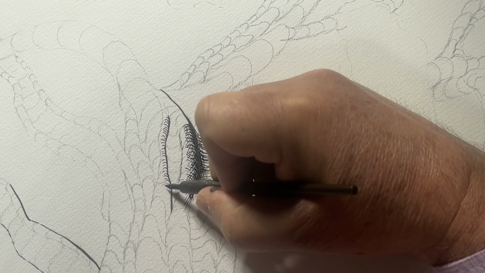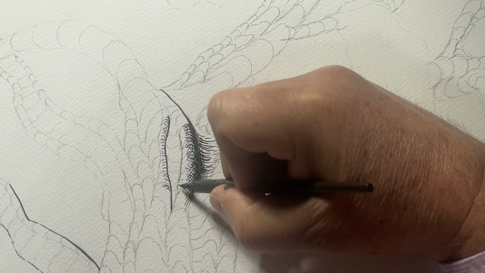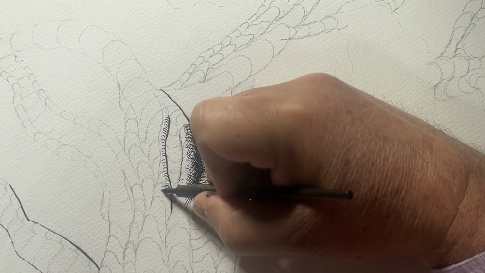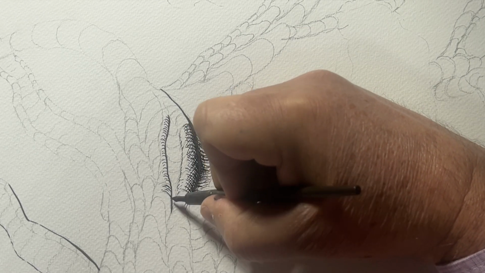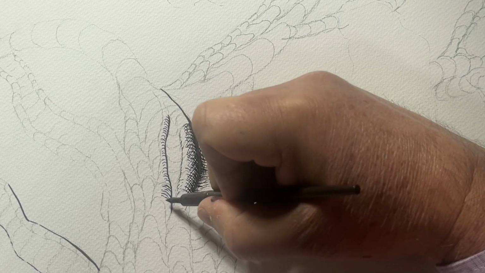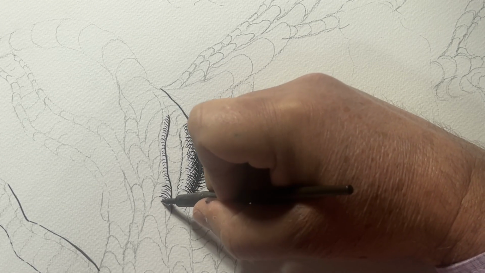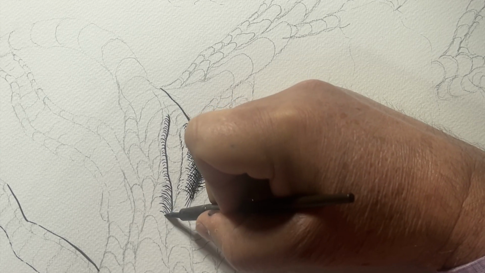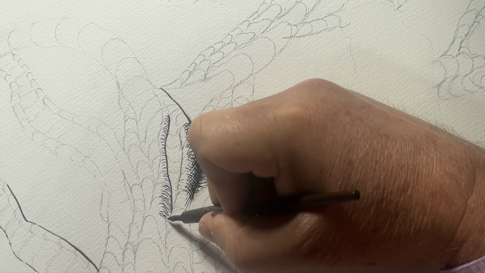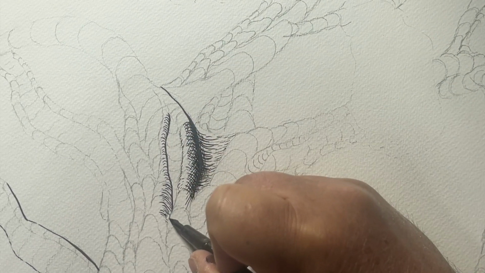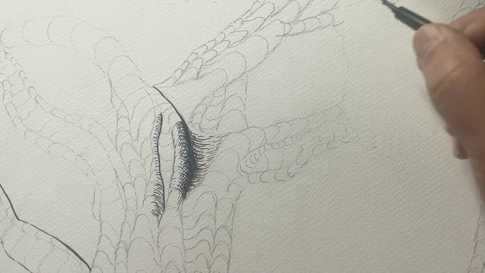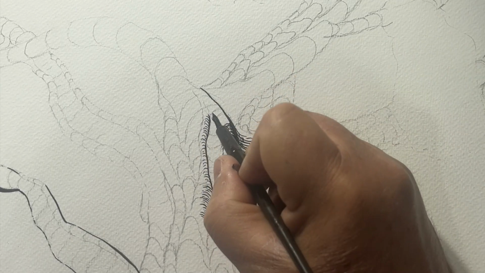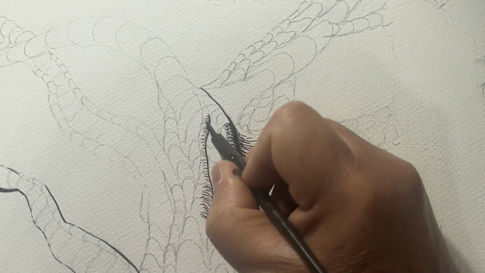Remember, try to keep this loose. You want it to look natural, so try not to make every line exactly the same. So some can be a little long, some can be a little short. You can have little bits in between, like little sections like this in between the longer lines. And then for my second layer, I want it to come this way.